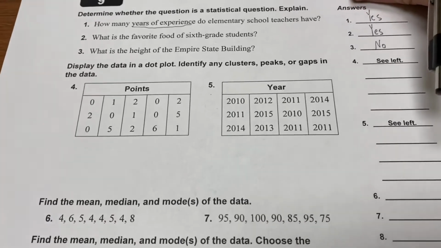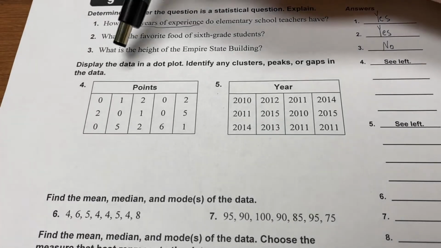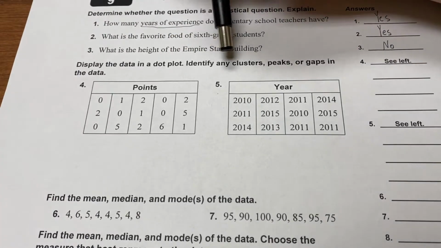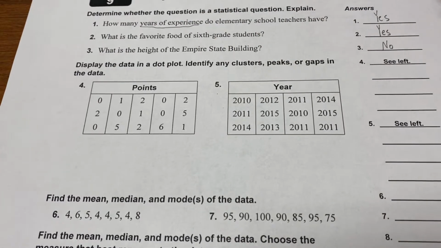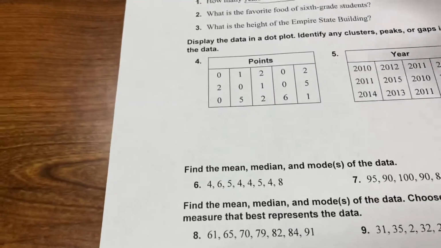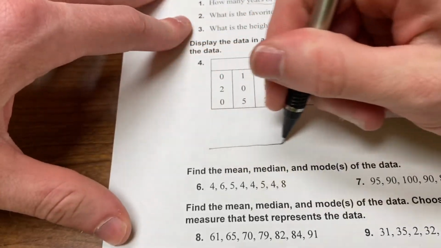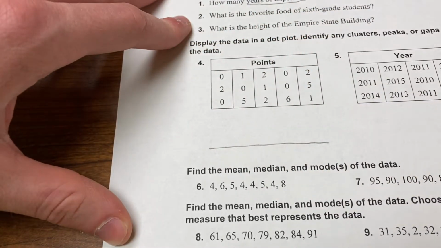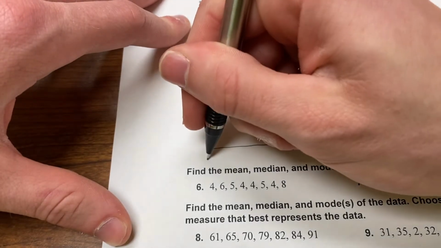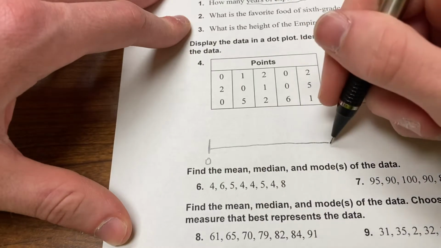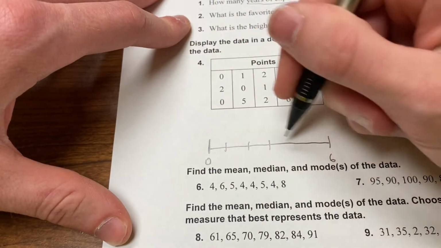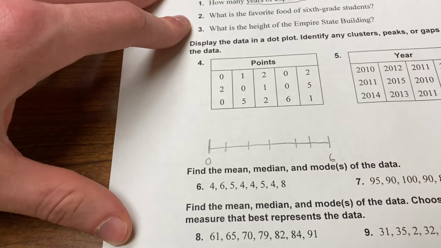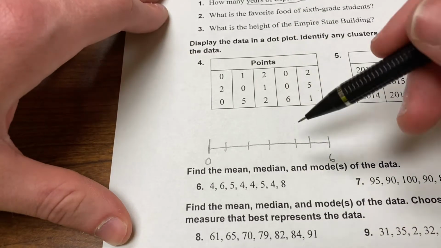But our next section asks to display the data in a dot plot. Identify any clusters, peaks, or gaps in the data. So remember, for a dot plot, we use a number line first of all. So I'm going to start with number 4. All right, so we have a range of 0 to 6. So I'm going to make my number line and have 0 be here and 6 be here. And then we have 1, 2, 3, 4, 5. All right, so now we have numbers 1 through 6 here.